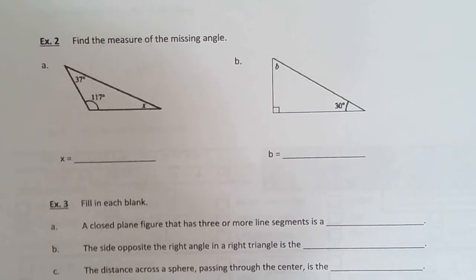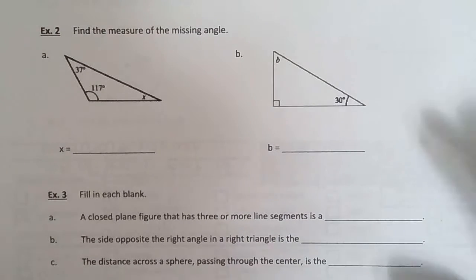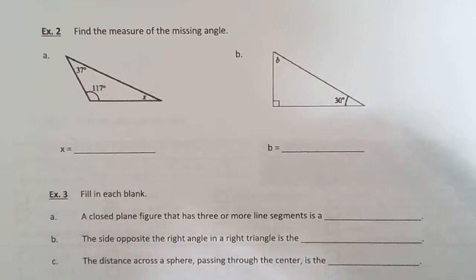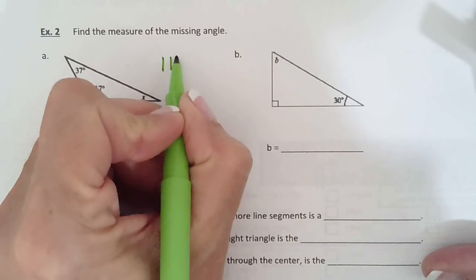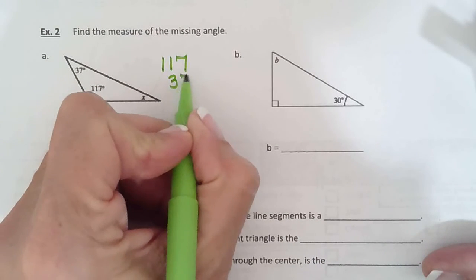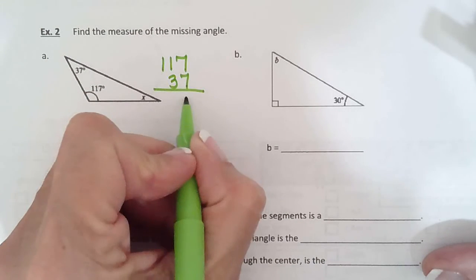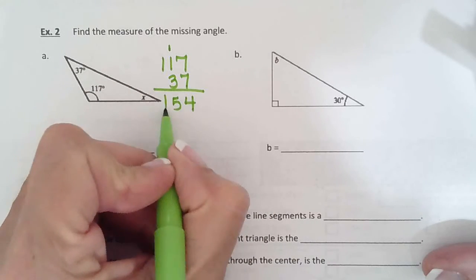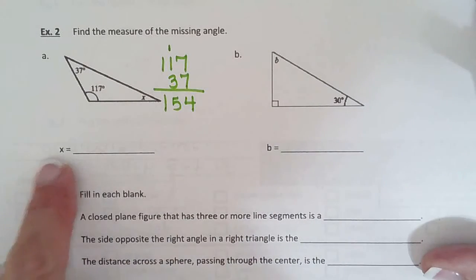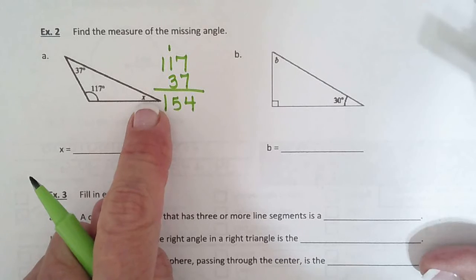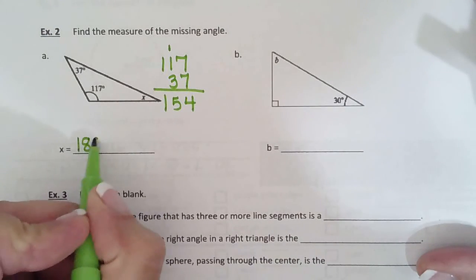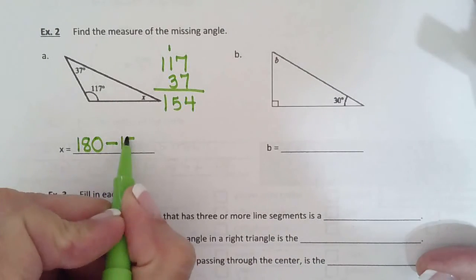So when we see a picture like example 2, I go, well, I have 37 and I have 117. So let's see how much I have so far. 117, 37, so that's 14, carry 1, 5, it's 154. So that means angle X is going to be 180 minus 154.